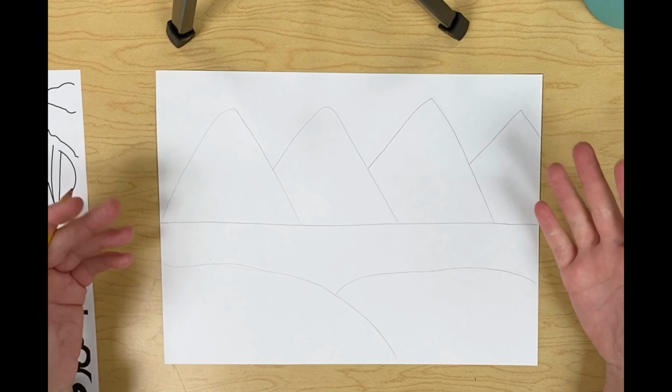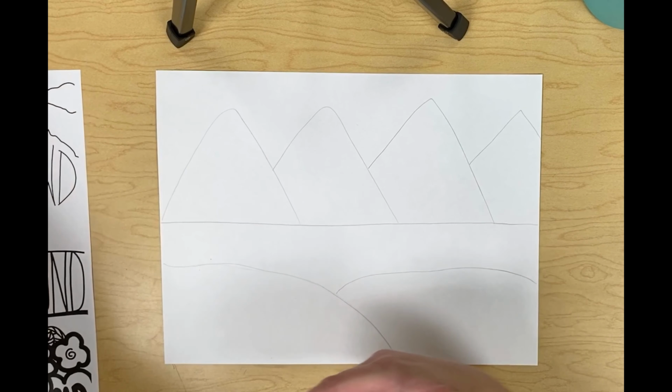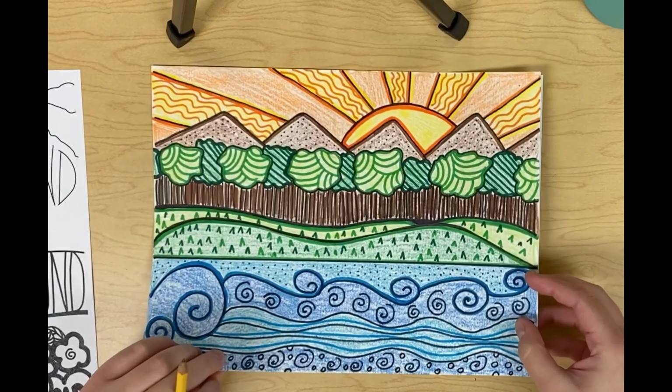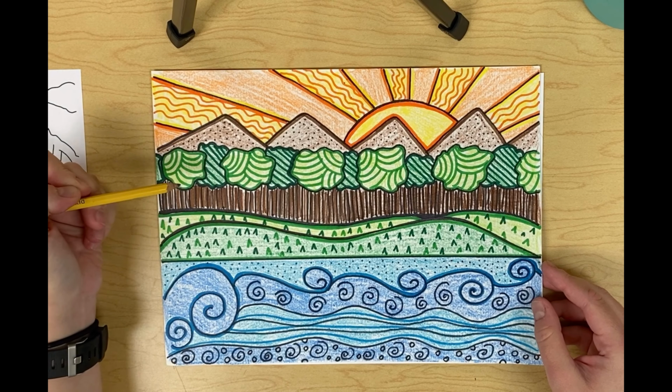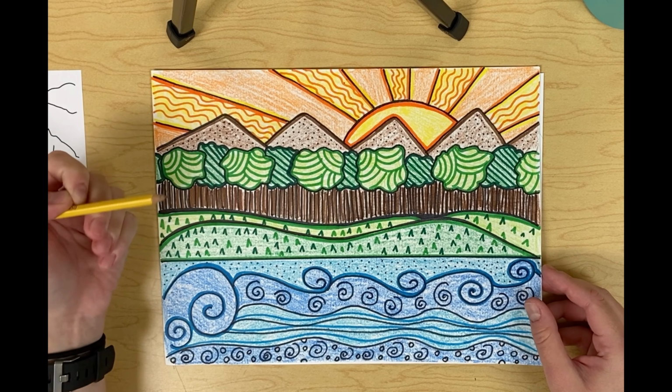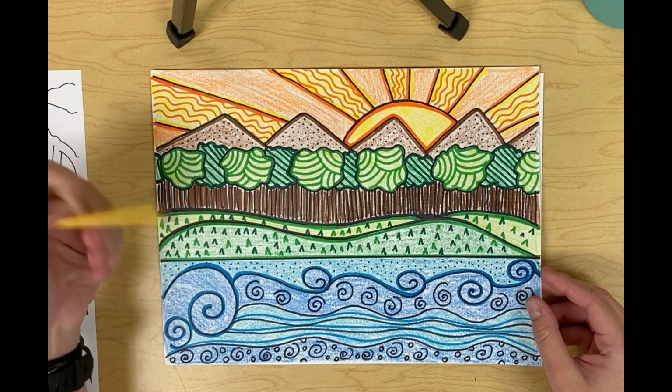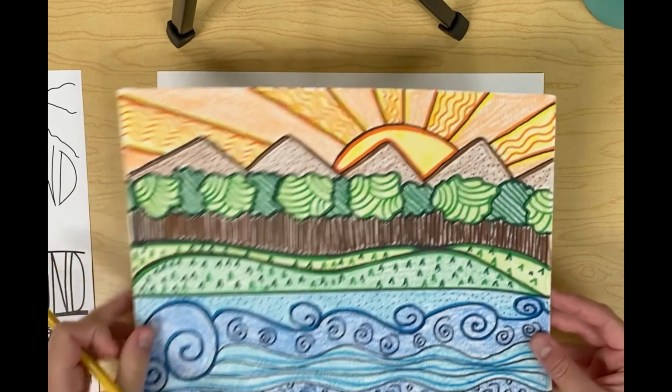Now what I'm going to do is start adding in those patterns, okay, because Robin Mead uses a lot of patterns and our artwork is going to be inspired by her beautiful pattern landscapes. So think about your patterns.